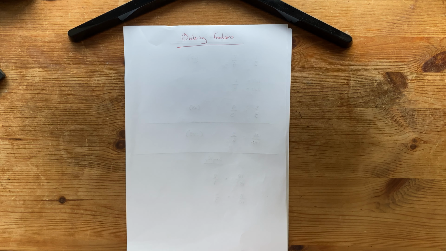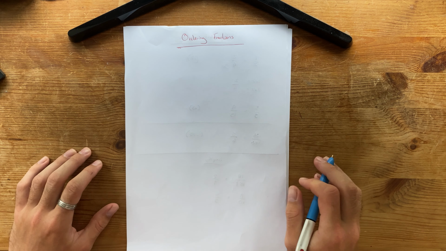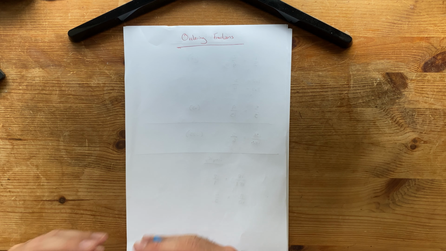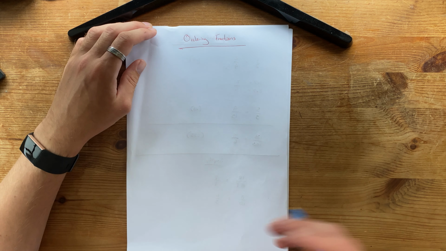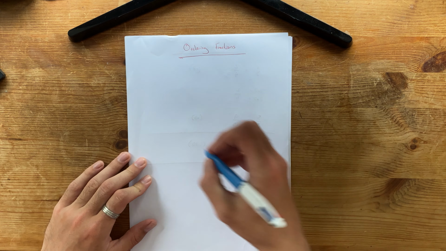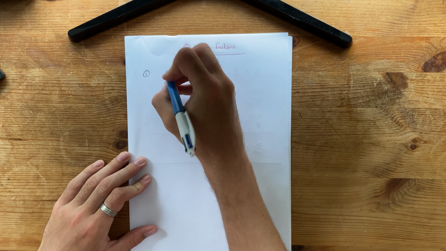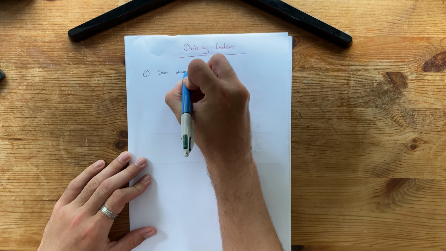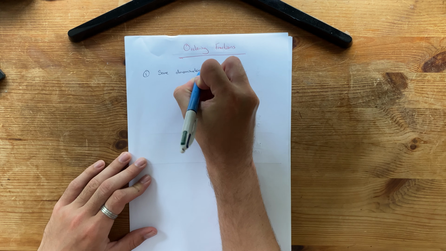We're going to have a look at ordering fractions. There are three different situations that we can be in when we're ordering fractions. The first one is when the numbers all have the same denominator. Remember, the denominator is the bottom number. So this is same denominator, okay?